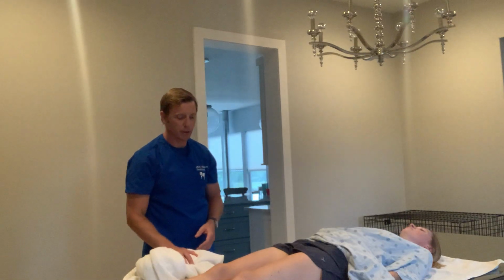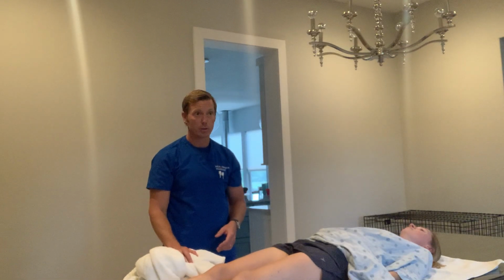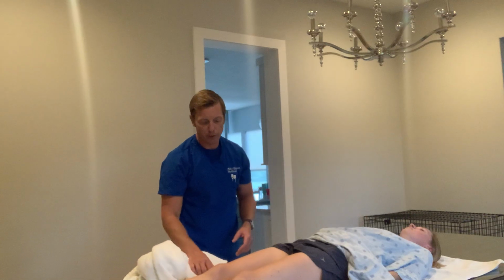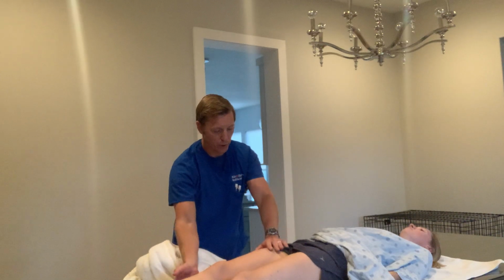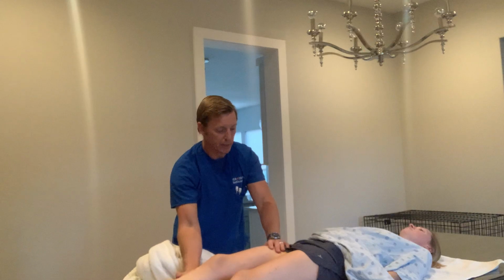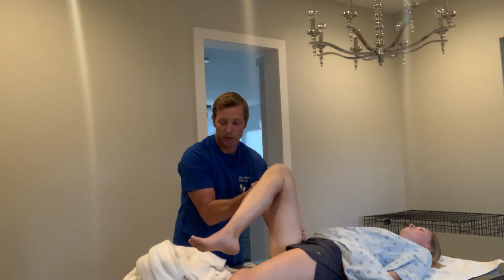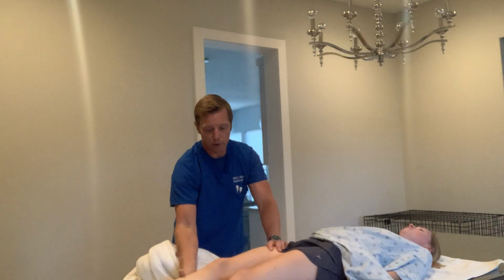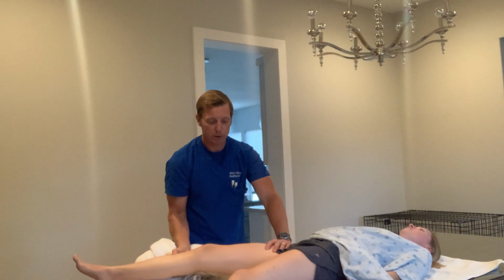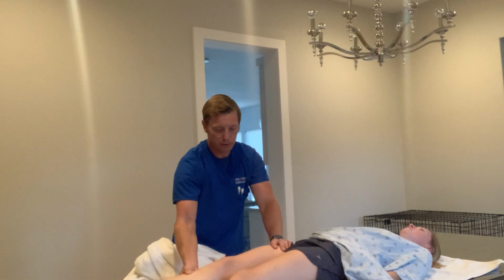Next, we want to check the hip range of motion. So we're first going to start out with, ma'am, I'm going to bring your leg up and we're going to do flexion, extension. We're going to do abduction, adduction.